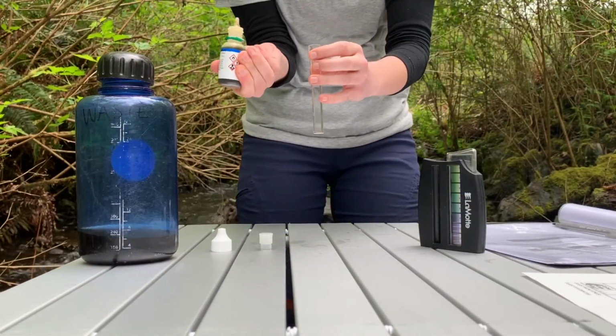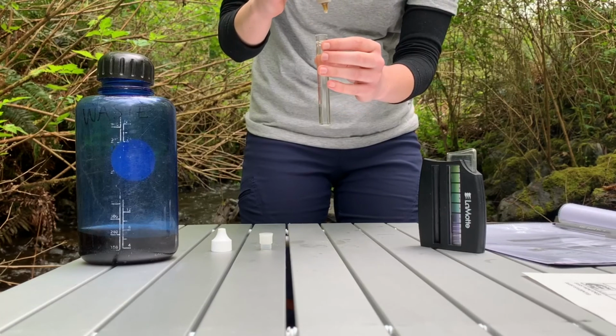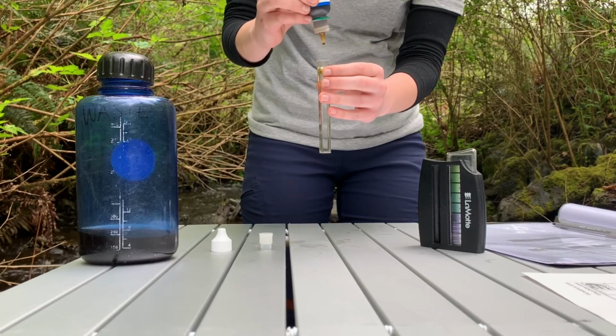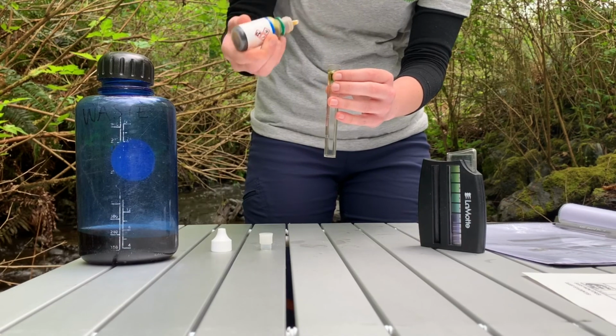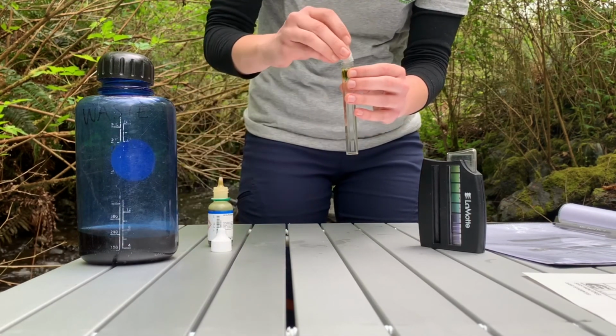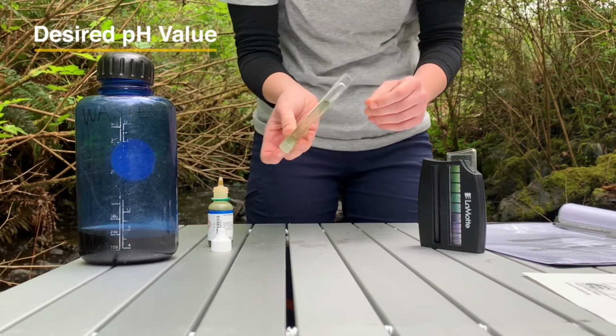pH measures how acidic or basic water is. A pH value can range anywhere from 0 to 14, where 7 is neutral, below 7 is acidic, and above 7 is basic. Fish and other organisms prefer a pH of between 6.0 and 8.5.